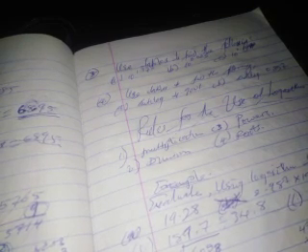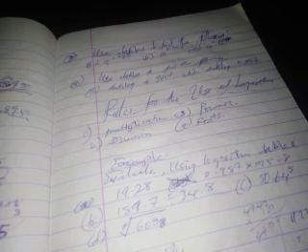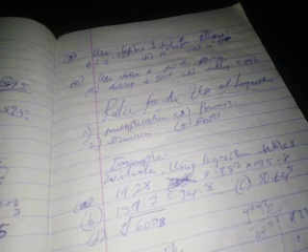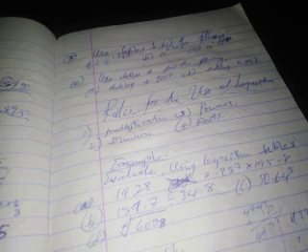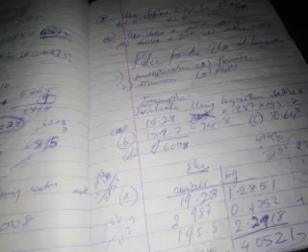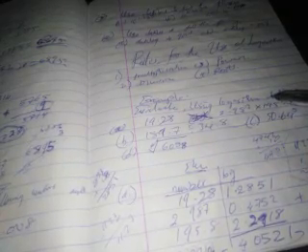Let's see some examples here. Evaluate using logarithm table: 1. 90.28 times 2.97 times 195.8. Then we have B, C, and D. So let's solve them. This is how you do it. First, you create a table, number and log. We try to simplify all the numbers. For this case, where we have 90.28 times this, let's simplify them.